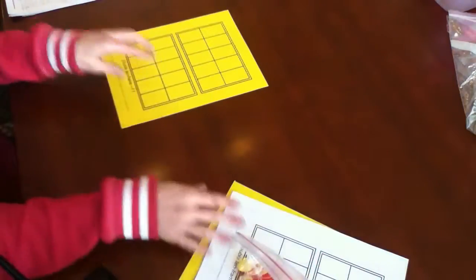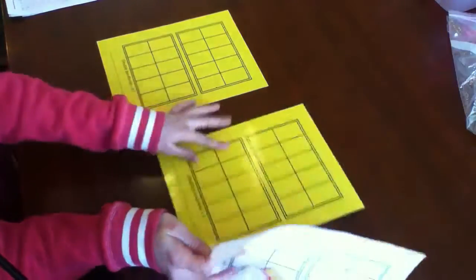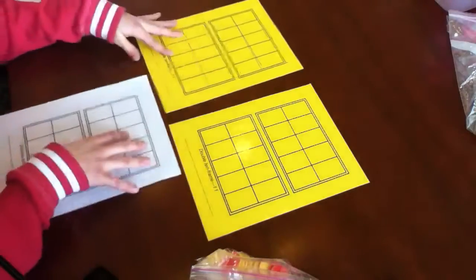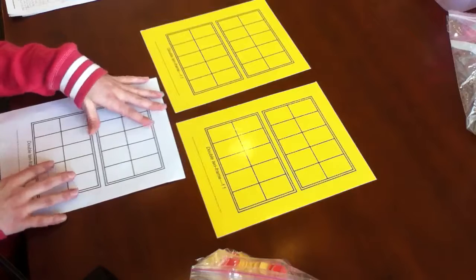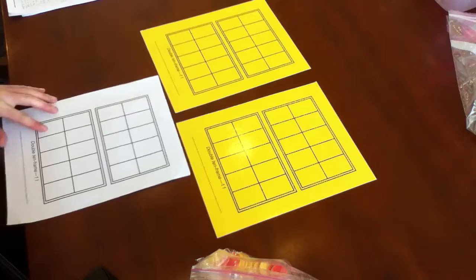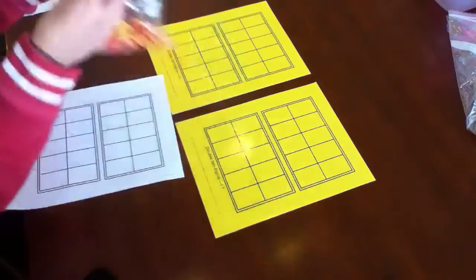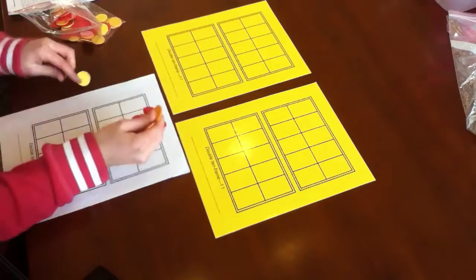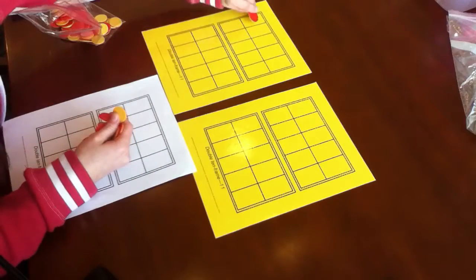Okay, so I'm going to use these 10 frames. They're the exact same, except there's just 2 on one page, so that we don't have to use as many pages. So our problem again is, if I had 38 pieces of paper and then added 14 more, how many pieces of paper would I have in all? Just like the other problem. So we're first going to need 38. Let's use our counters to add 38.